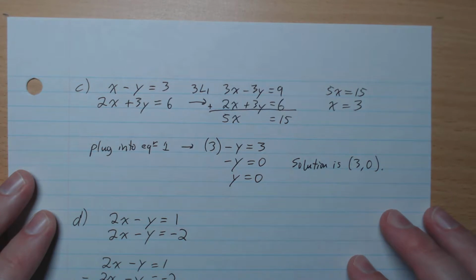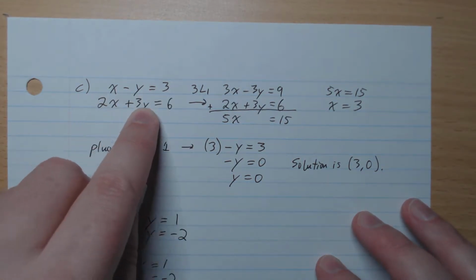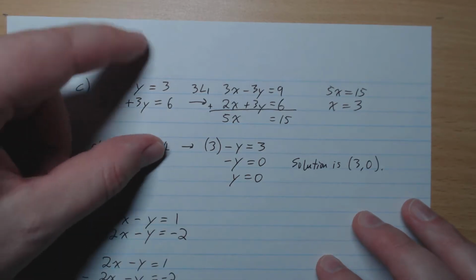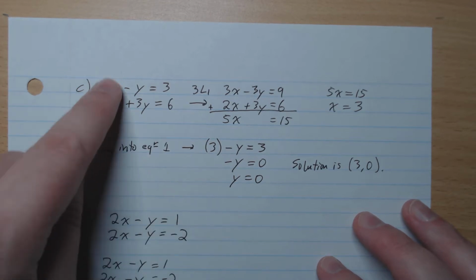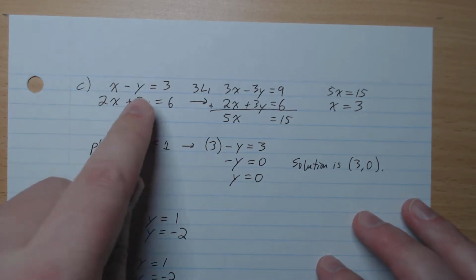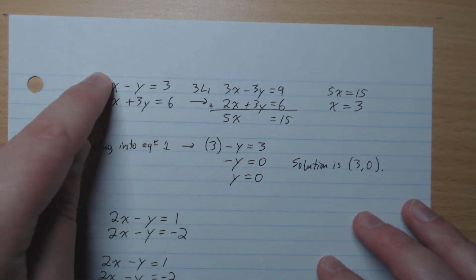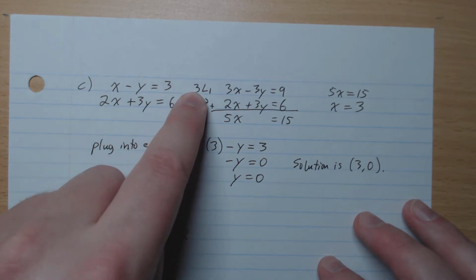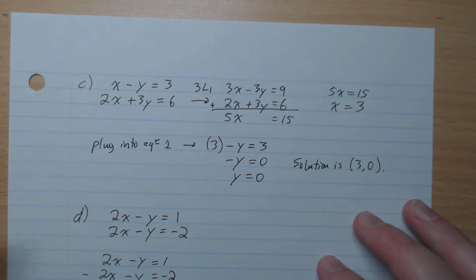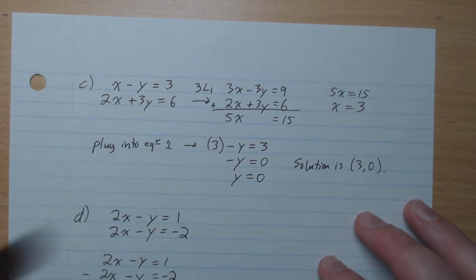Okay, number C. x minus y equals 3, 2x plus 3y equals 6. So we notice that we can't just add or subtract. We have to change something, right? They don't add up to 0. So what we can do is say, okay, well, this first equation, L1, this is the first line, we're going to multiply the entire line by 3. And it'll still be the exact same function, right? If we're multiplying by 3 on both sides, it's still true.